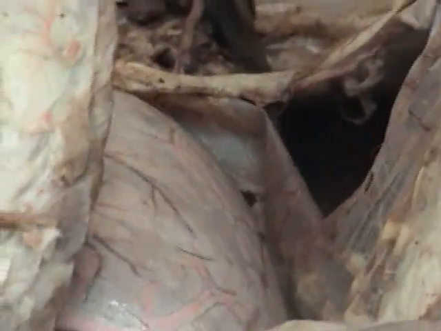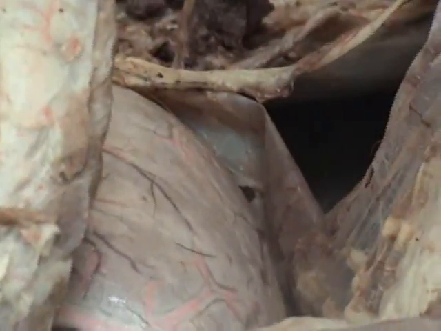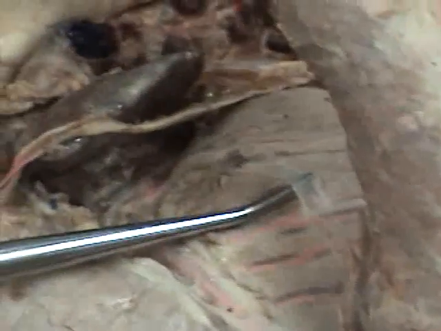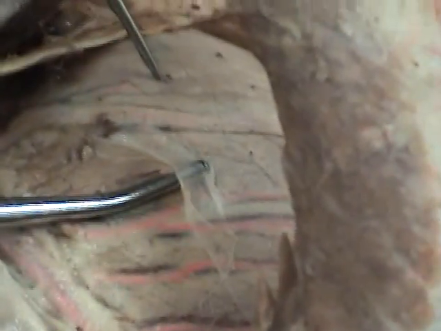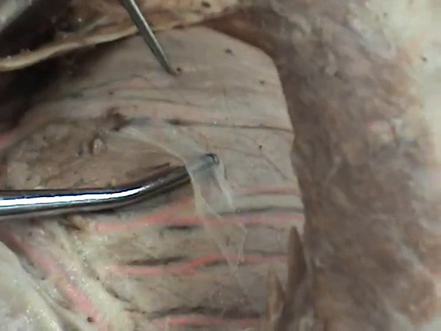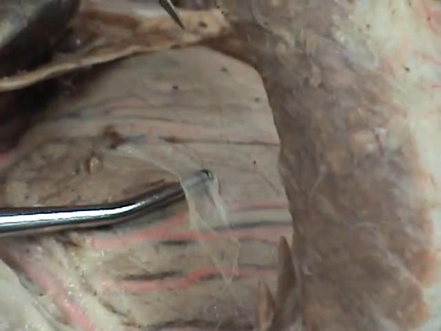Okay? And now, if I could get underneath somewhere. Aha. Alright, if you can see this tissue that's being elevated, this tissue is called pericardium, and it too is made up of 3 layers.